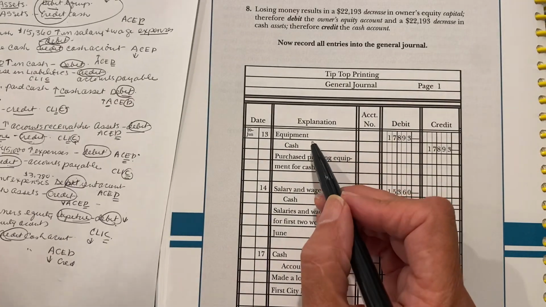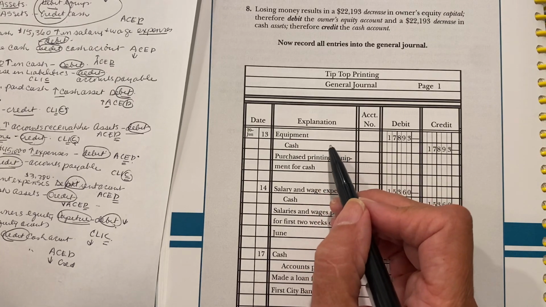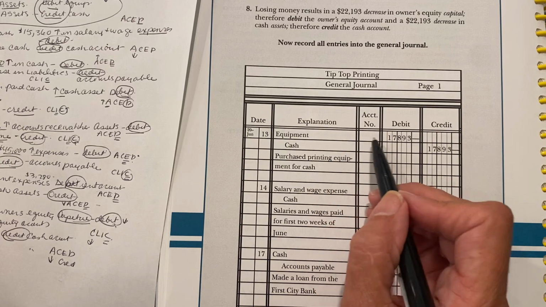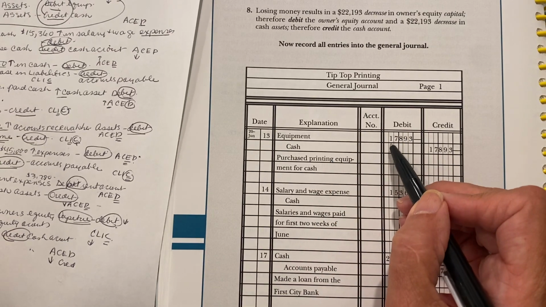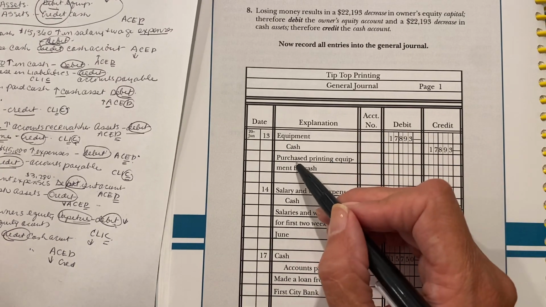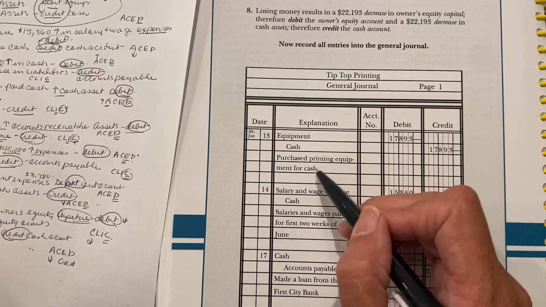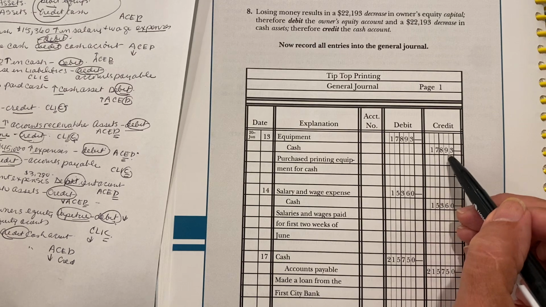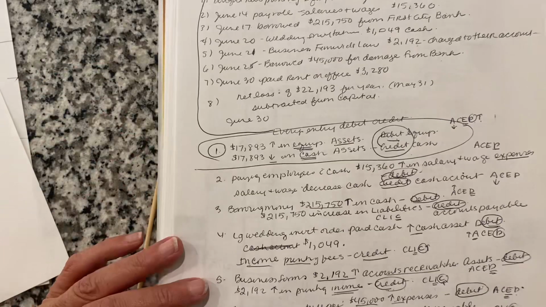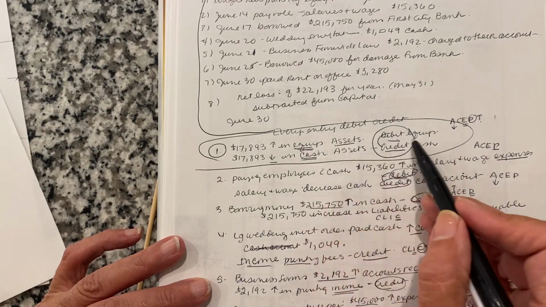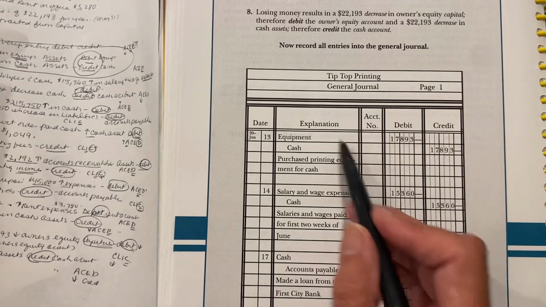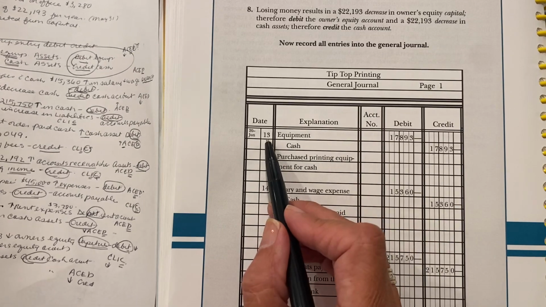So we put our equipment and our cash. In our equipment, we put down our debit of $17,893, because we purchased printing equipment for cash. In our cash, we put as a credit $17,893. So just like I said here, equipment, we put in the debit, and we put the cash in there, and they balance out. So we're done with that one. And that happened on June 13th.